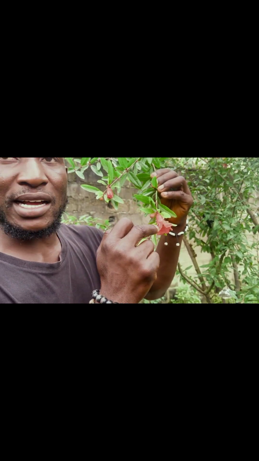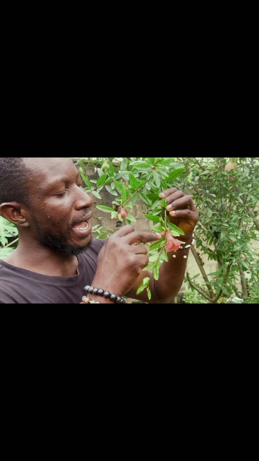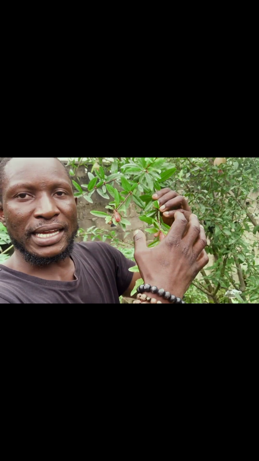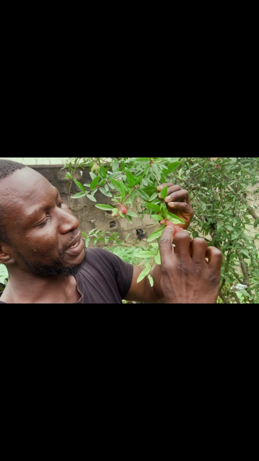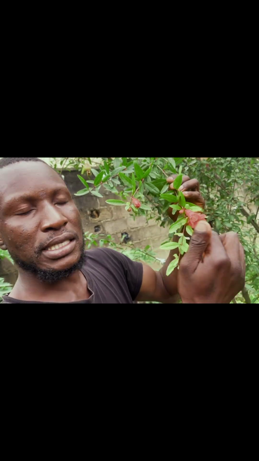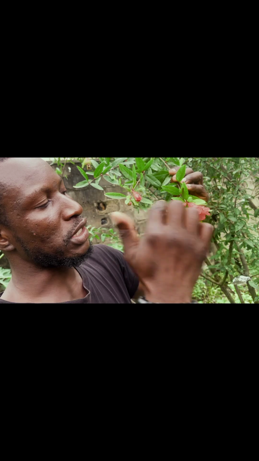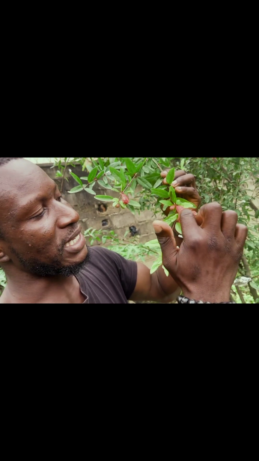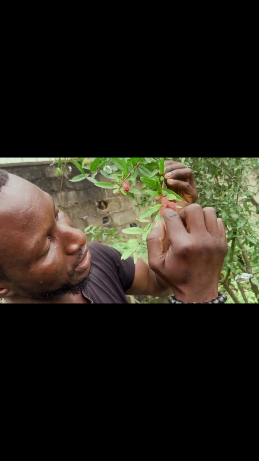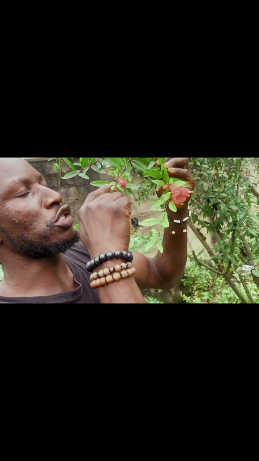Once these petals fall off, this will start increasing after the pollination. What this petal is doing is protecting the ovaries that the pollen will now pollinate. You don't want it to dry up. That's why it's covering this, so it will not dry up while we're waiting for pollination to take place.